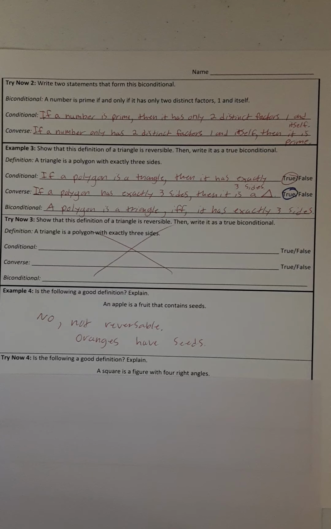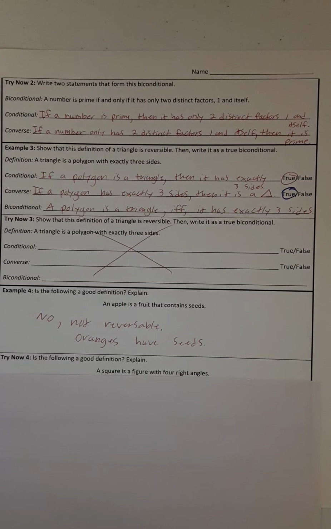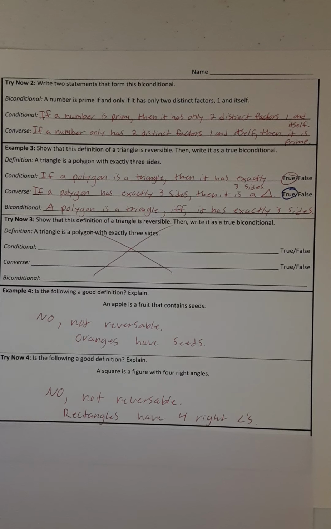Okay, you should have paused the video. We're going to go through it now. Again, this one is not reversible. We can say a rectangle has four right angles. So though we can say if it is a square, then it has 4 right angles, we cannot say if it has 4 right angles, then it's a square. It might be a rectangle that is not a square.